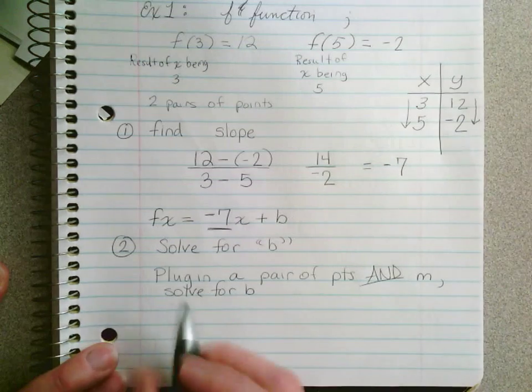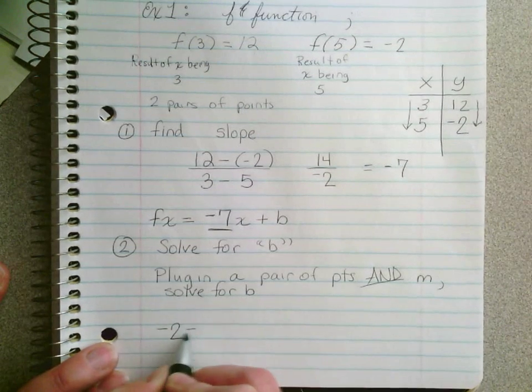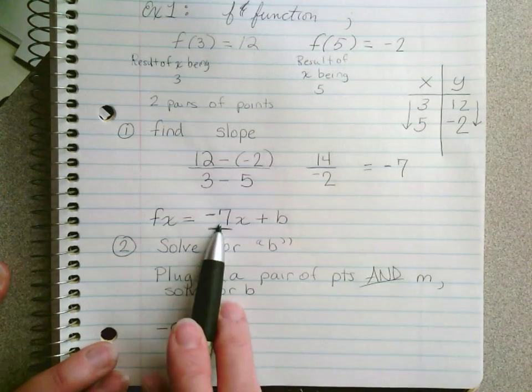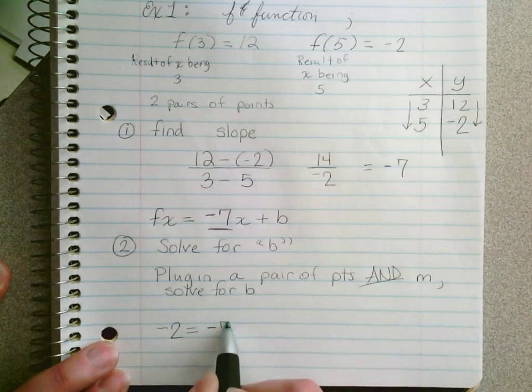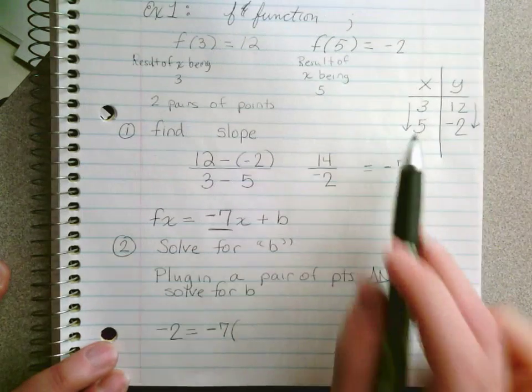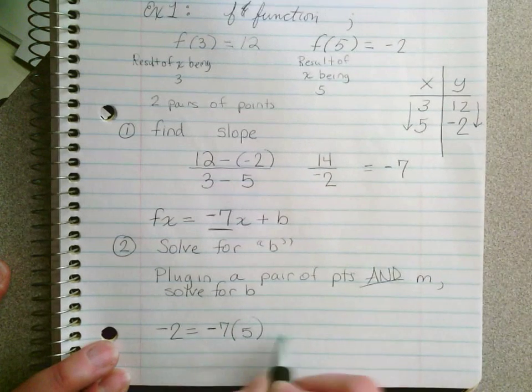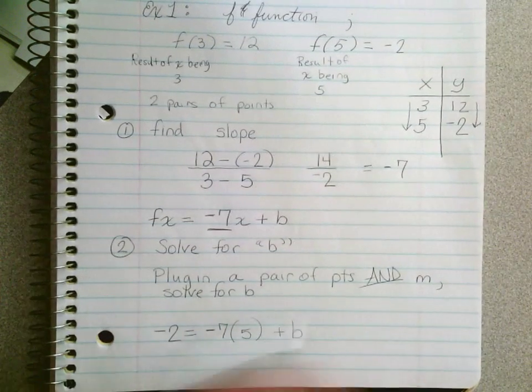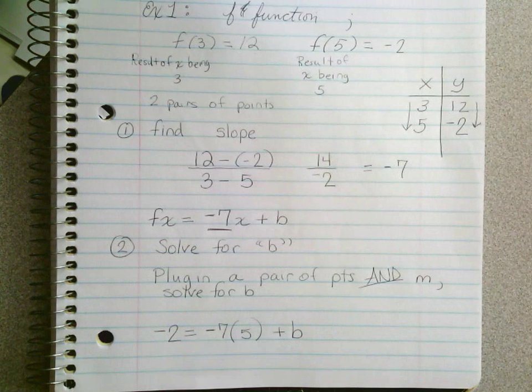So -2, that's the output, is equal to, slope is -7, x is 5, added to b. You see that so far? Now at this stage of the game, it's not nearly as difficult.